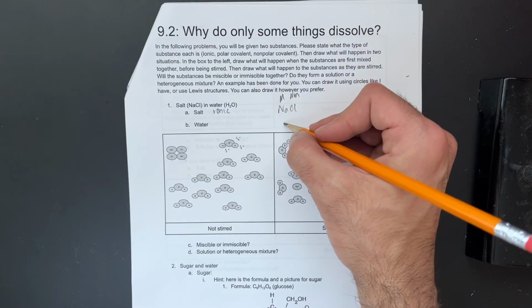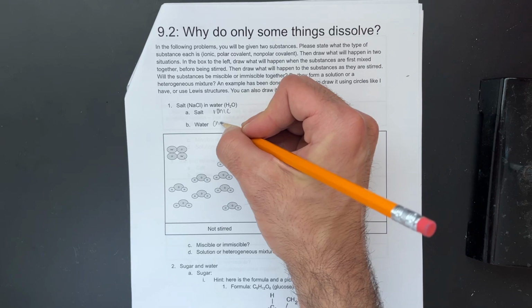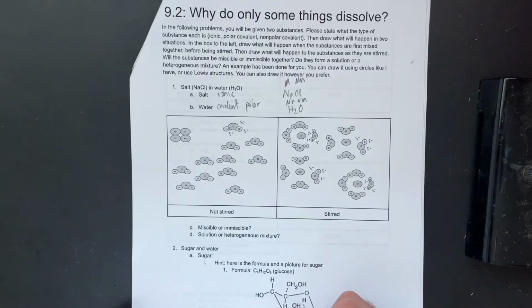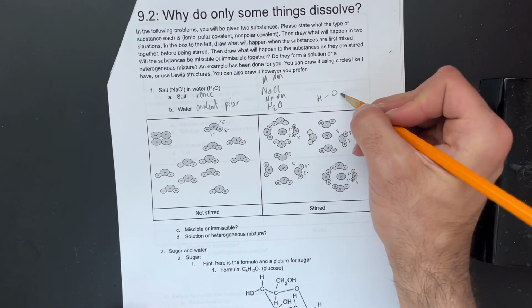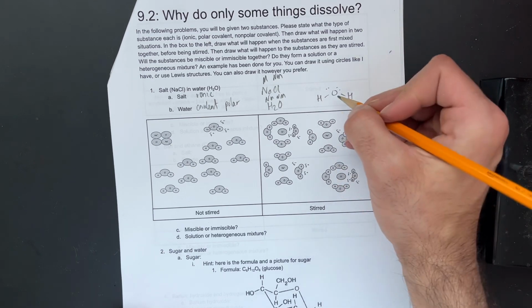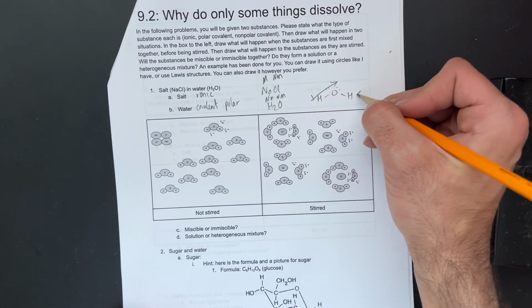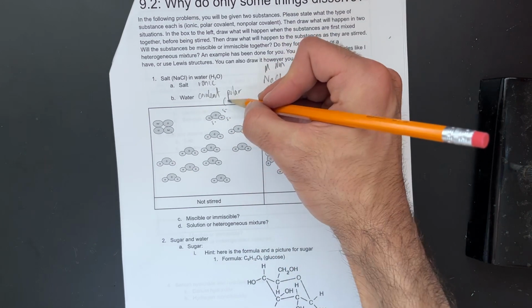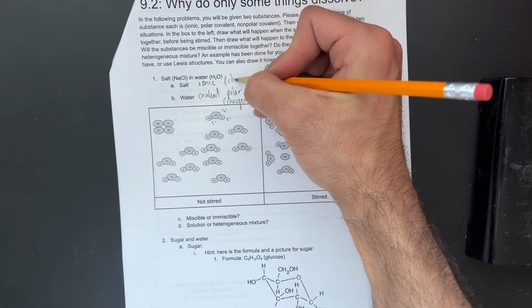Water is H2O, that's non-metal, so it's covalent, and it is polar, remember, because the electronegativity difference between H and O is greater than 0.5, and there is no canceling of the pulls. There's an overall pull here to oxygen. And so water is polar, and therefore charged. Salt is ionic and therefore charged.